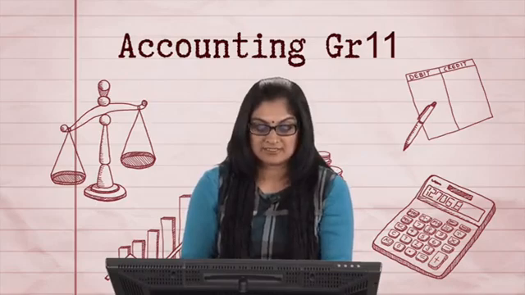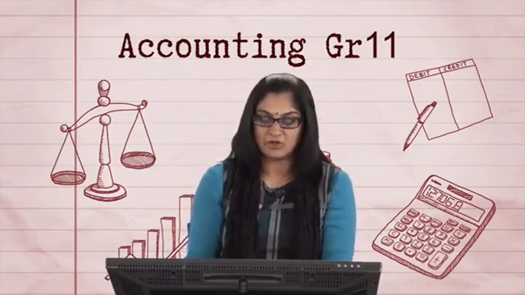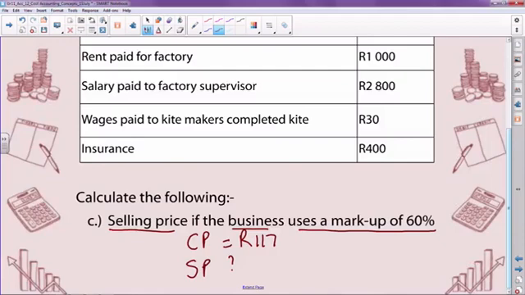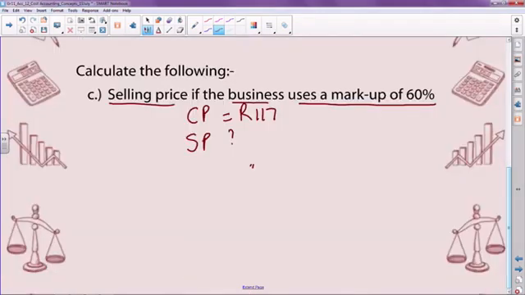Okay guys, so let's calculate the selling price if the cost price is 117 rand. Right, selling price, very straightforward. In order for us to calculate the selling price, we're obviously going to use our cost price. Okay, we're then going to add our markup. So we're going to multiply this by 100 plus our markup of 60%, and we're then going to divide this by 100.